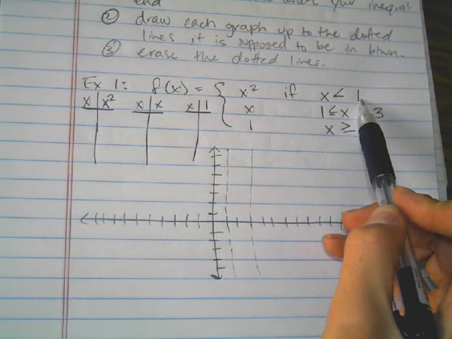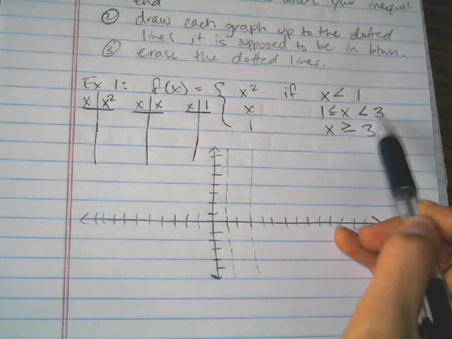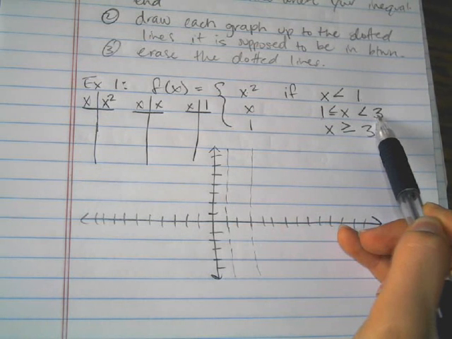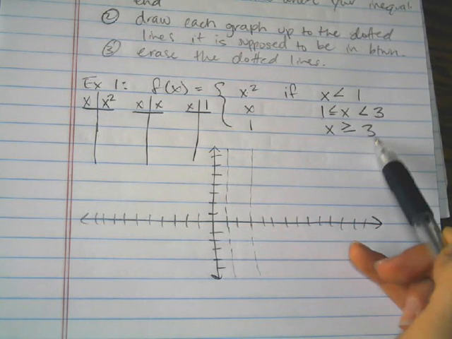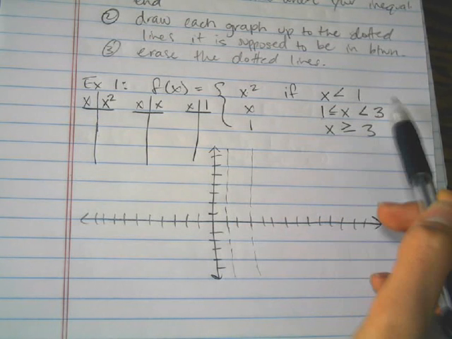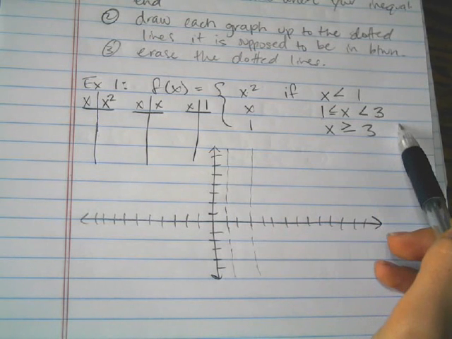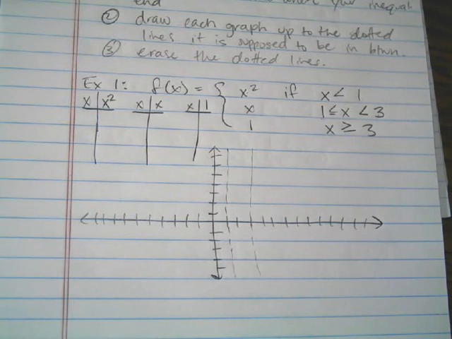Finally, I graph these 3 points. 3, 1 is supposed to be closed, so I go out to 3, 1, 2, 3, and up to 1, close it. I go out to 4, up to 1, close it. And 5, 1, close it. It goes on like that for infinity, so I draw an arrow like that to infinity. The last step was to erase the dotted lines, so I just take away the dotted lines. You don't have to do that. It's not that big of a deal.